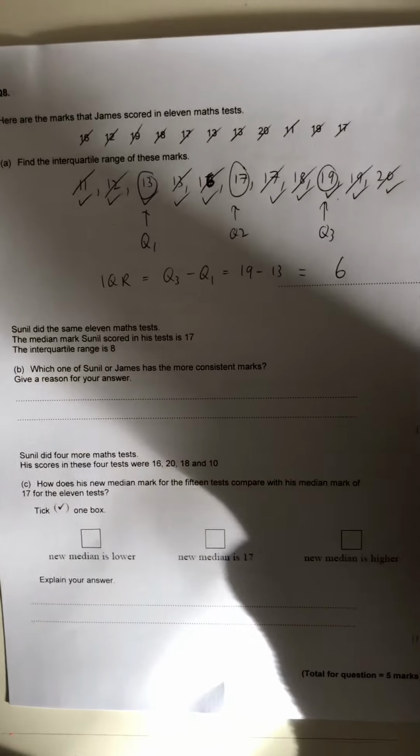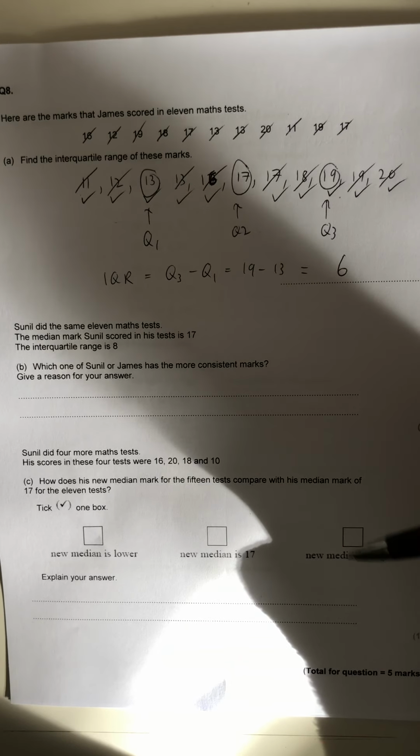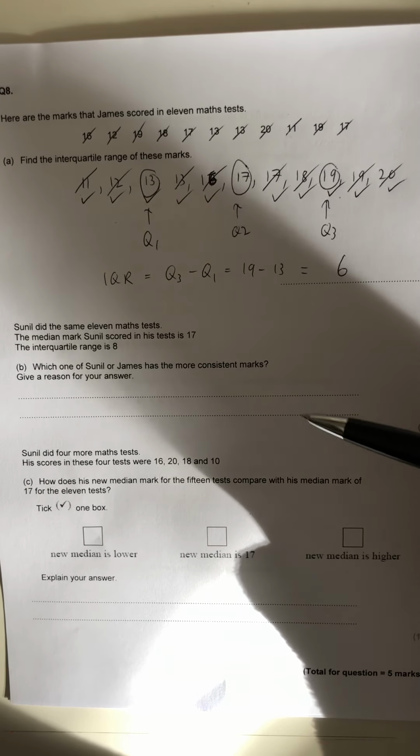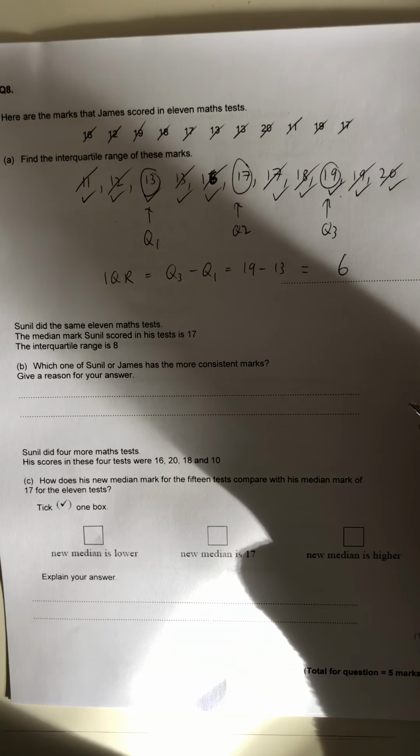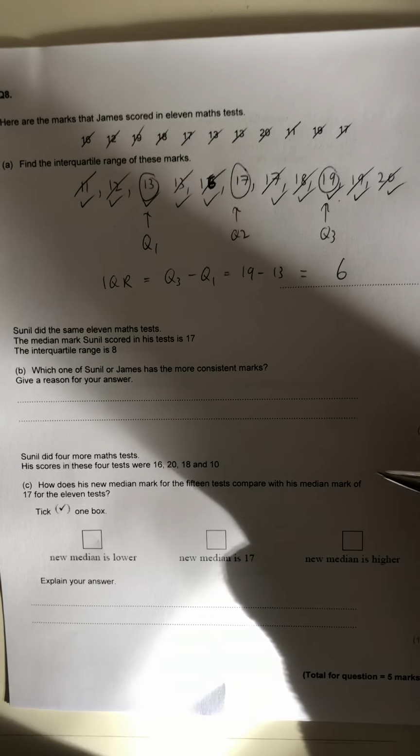An interquartile range gives you a measurement of how spread out the data is, and that's going to be handy for this next part. So we have Sunil did the same 11 maths tests. The median mark Sunil scored in his tests is 17. The interquartile range is 8. Which one of Sunil or James has the more consistent marks?